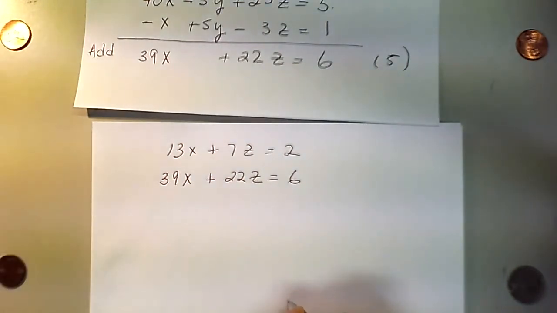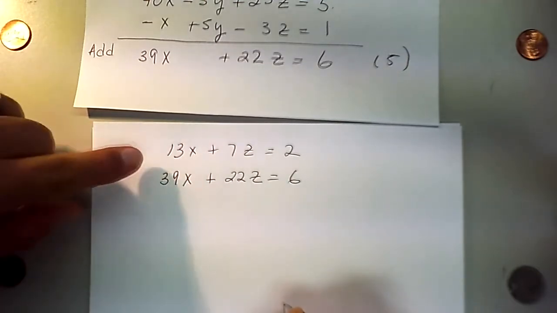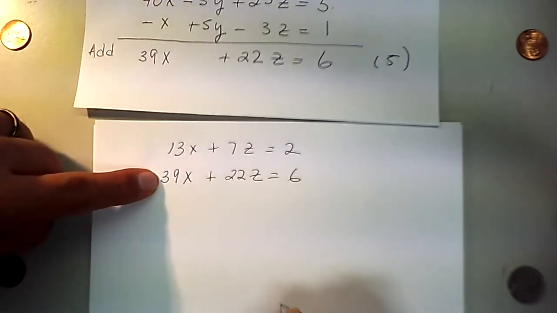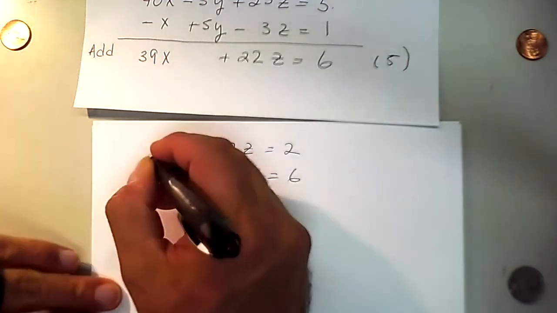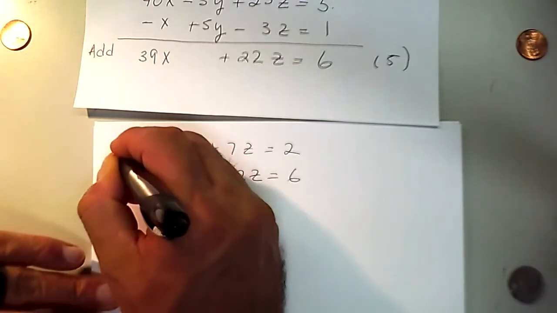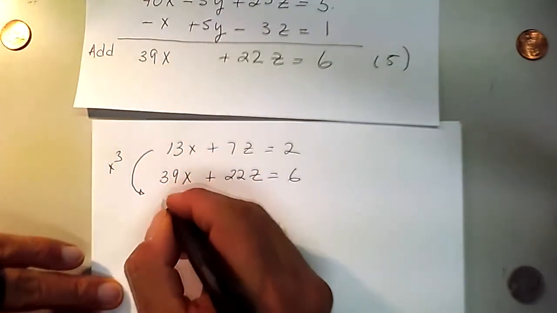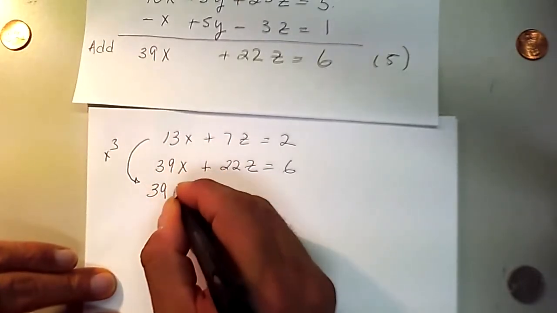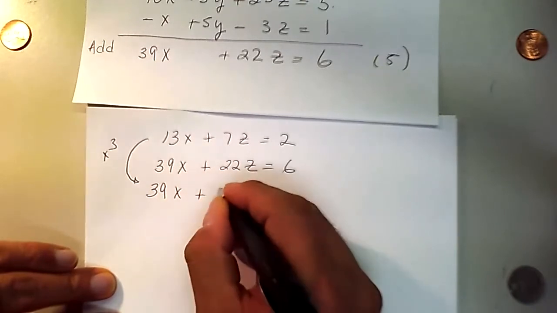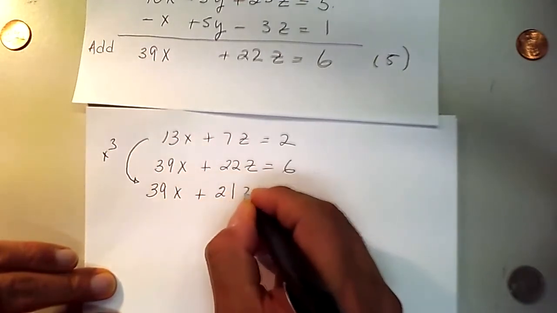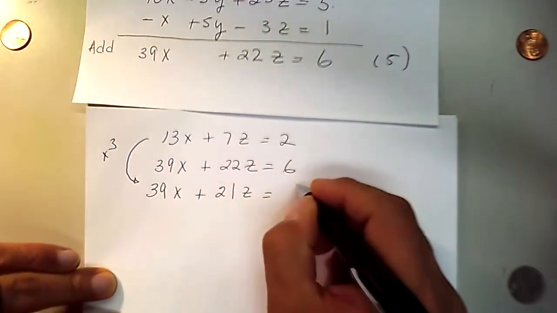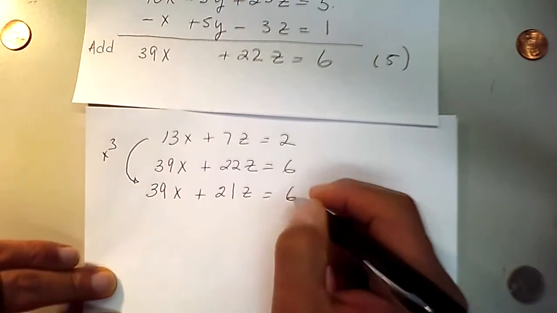Okay, and now we need to eliminate more. So I'm going to multiply this equation by 3, so it matches the 39. Multiply that equation by 3, so that we can eliminate the x. 39x plus 21z equals 6.